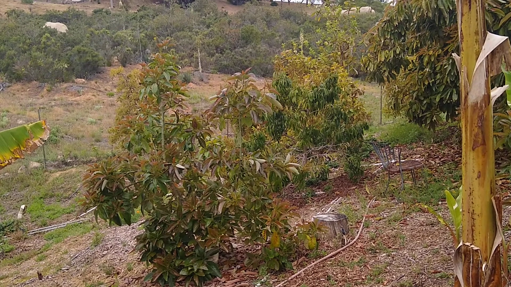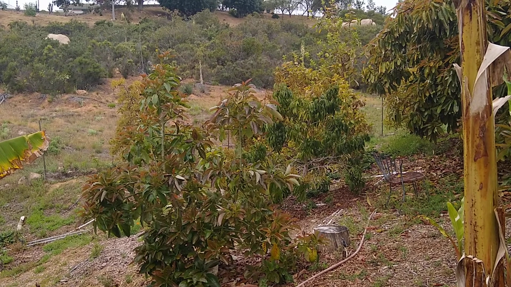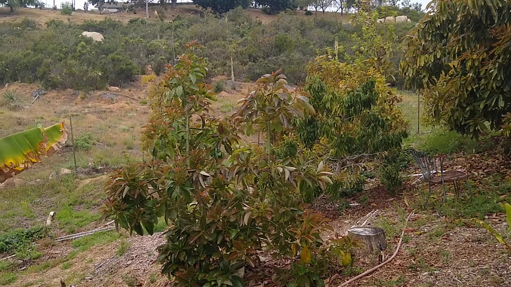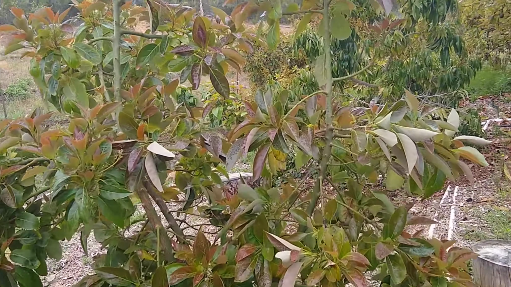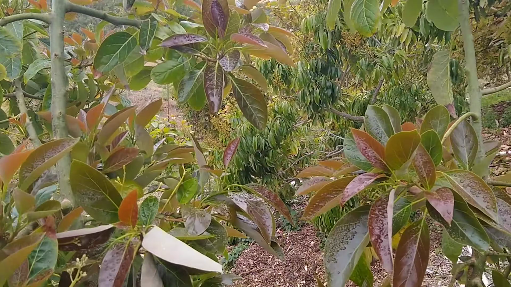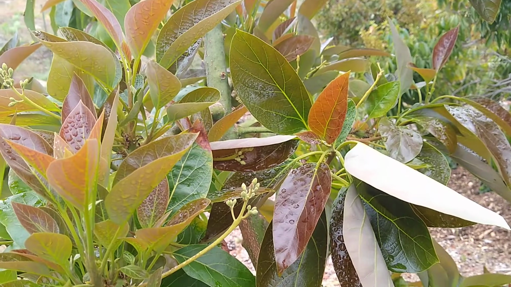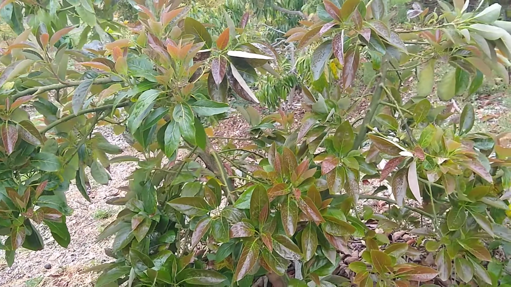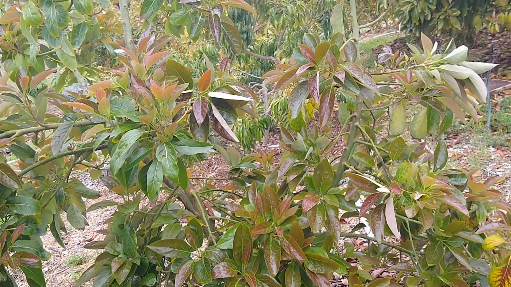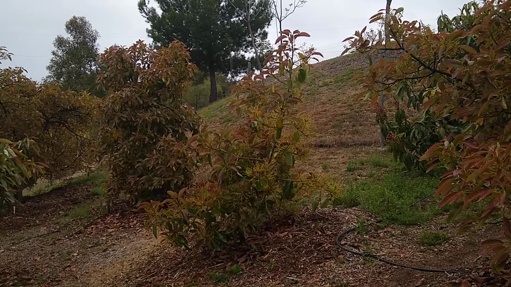Now here's a Sharwil tree that was top worked about 1.5 years ago. And as you can see, the growth has been nice, but it's got next to no flowers. There's just a few here and there, but basically no flowers. Compare that to this other tree right here.